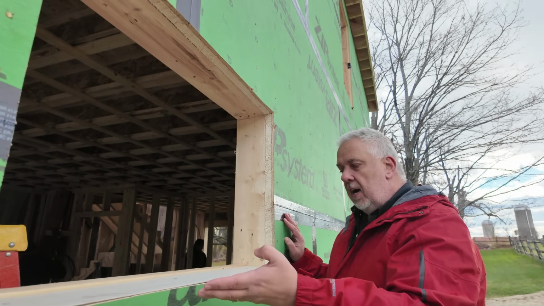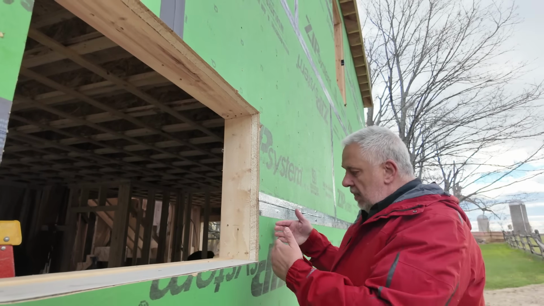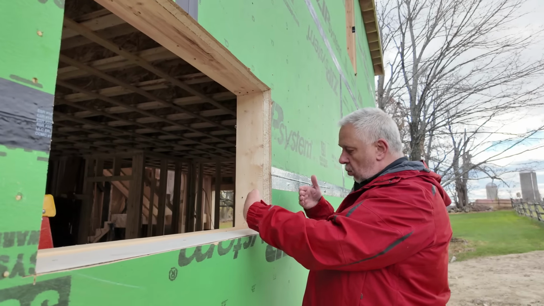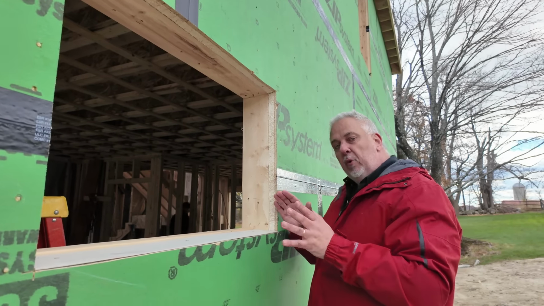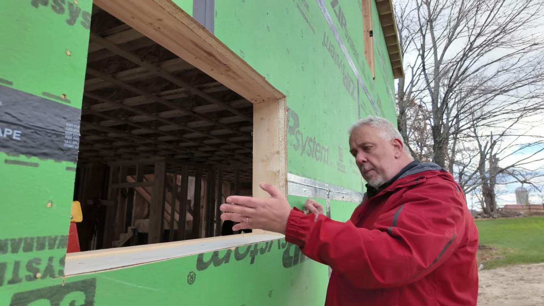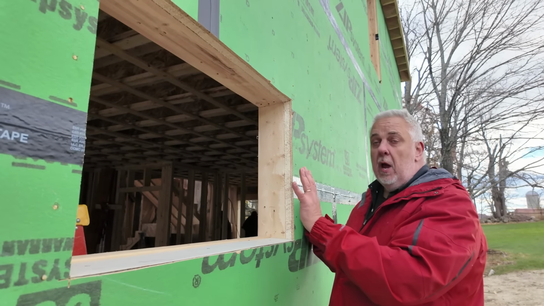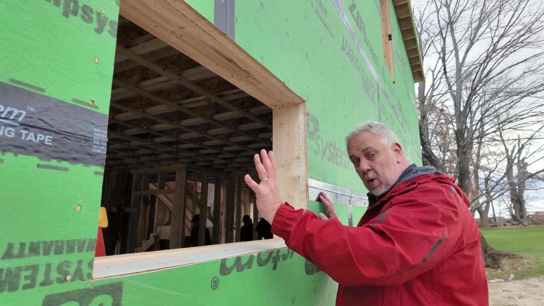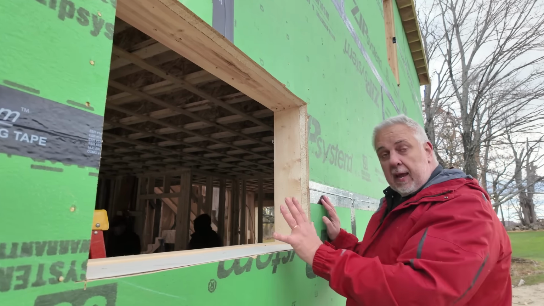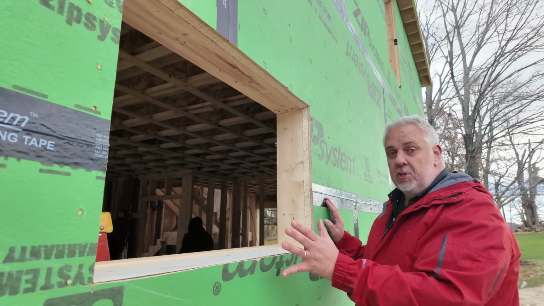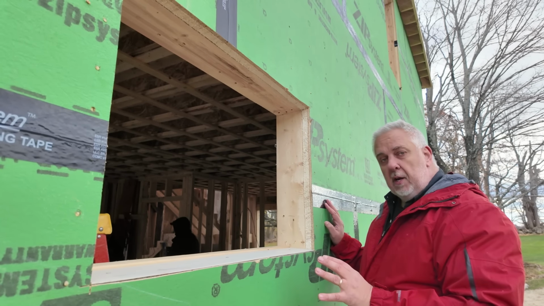So that gets cut in, but we really need to be able to make the connection between the window and our drainage plane out here. We need to bridge that gap, because the window is now going to become our control layer for water management, air management, vapor, and thermal management in this opening.